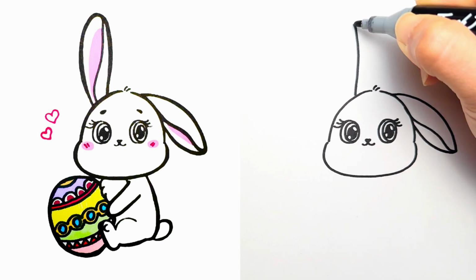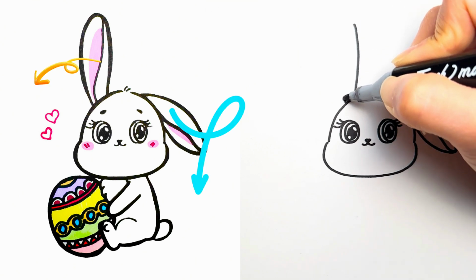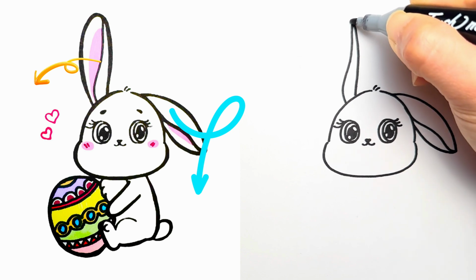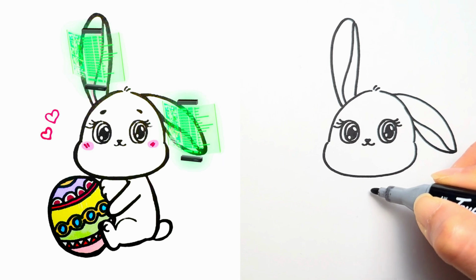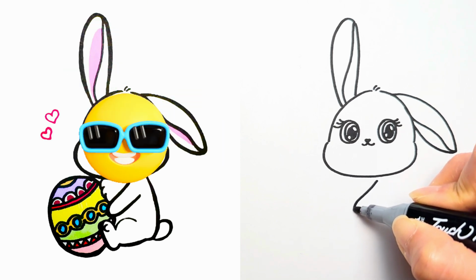Let's add its ears. Bunnies' ears are super special because they can move them in all directions like little radar dishes. This helps them hear predators sneaking up on them and even helps them stay cool in hot weather. Cool, right?